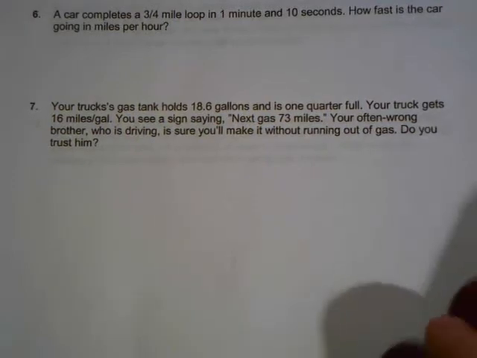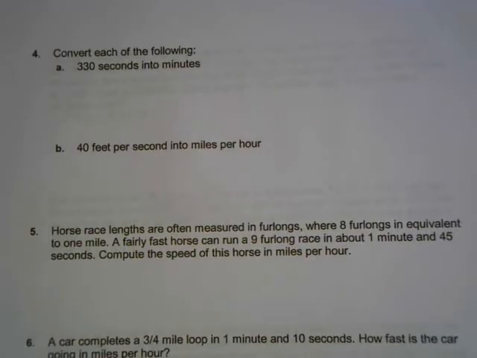The next thing we're going to talk about is what's known as unit conversion. For example, I might ask you to take 330 seconds and convert it into minutes. And when I ask that question in a live situation, about half the people will tell me multiply by 60, and about half the people will tell me divide by 60. One of those is the right answer. One of those is very wrong. Here's the proper way to do this.